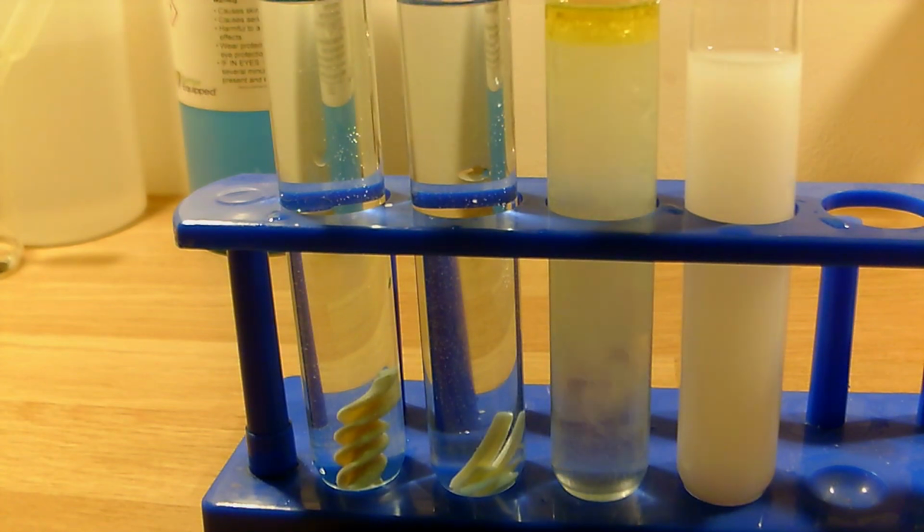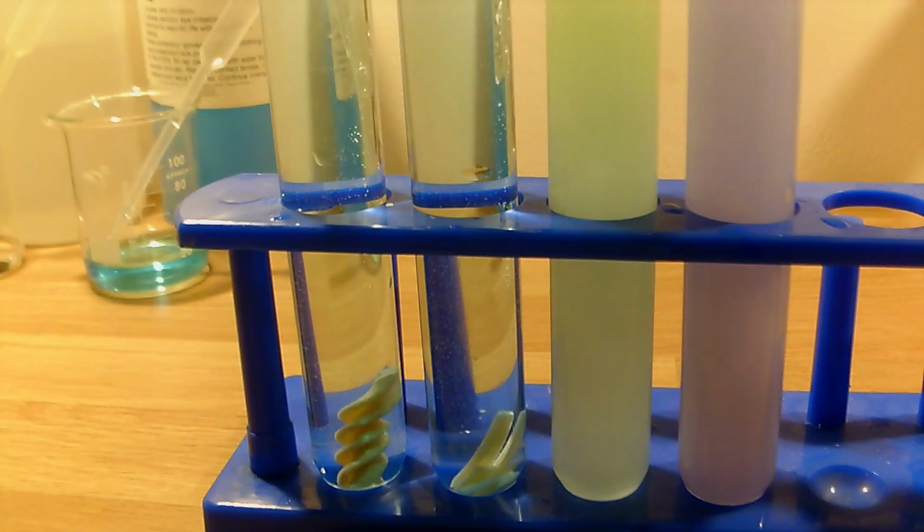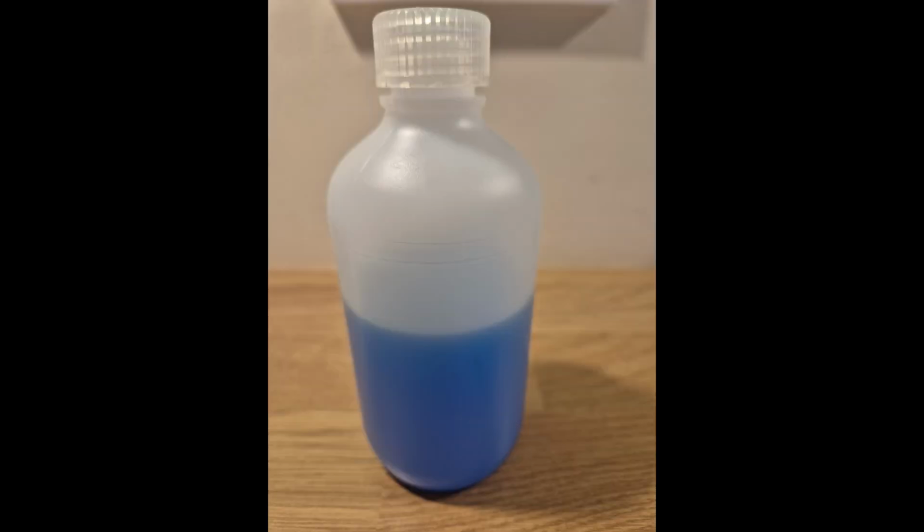The cheese has gone a little bit purple because it contains some proteins. The oil has stayed blue, which is the same colour as the burette, but the colour of the milk has changed to a purple that is very dark because the milk contains lots of proteins.